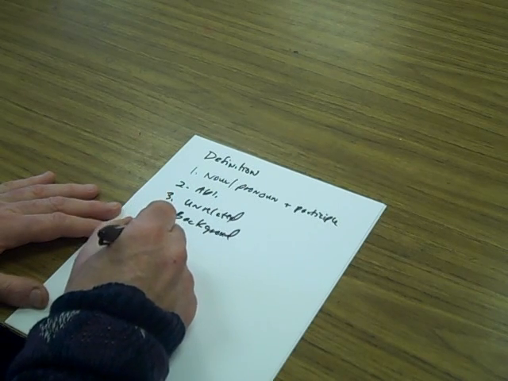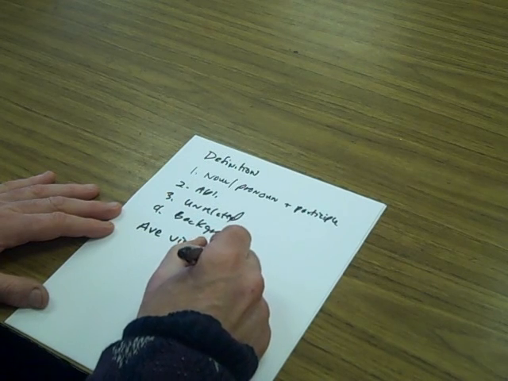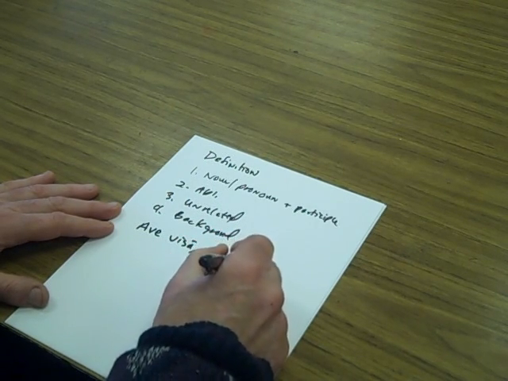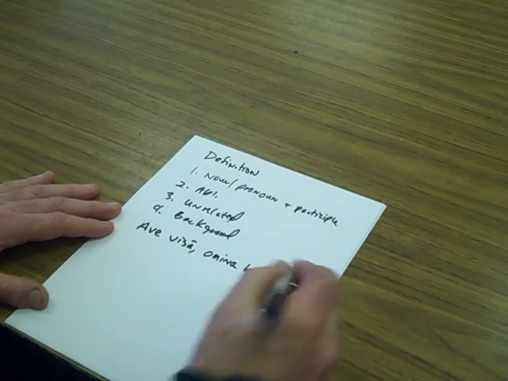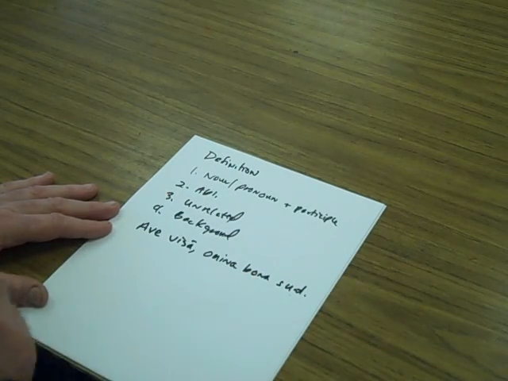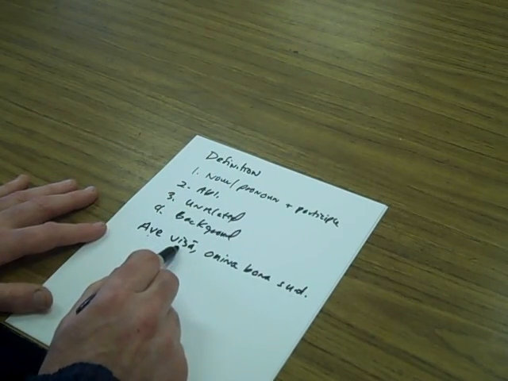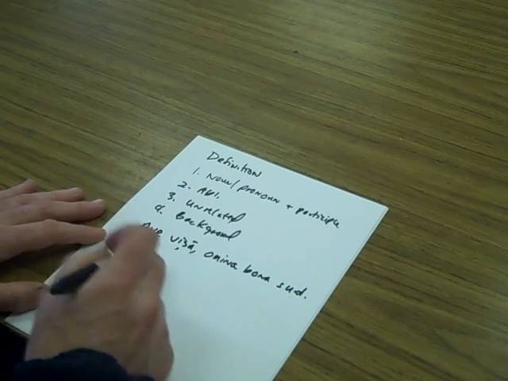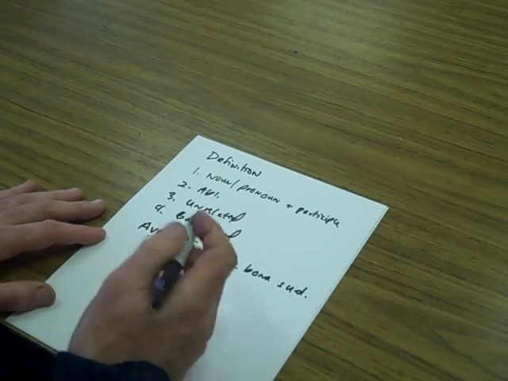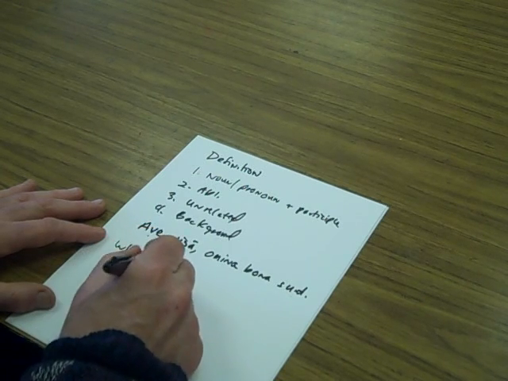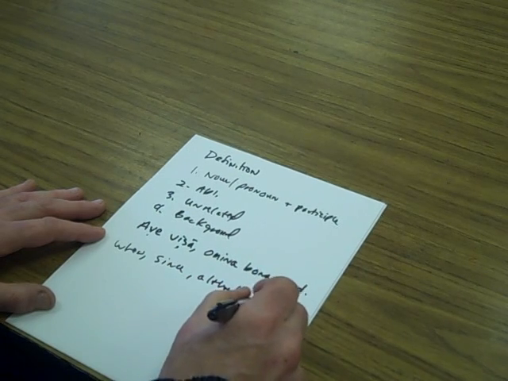Let's do another example. Let's say, avi visa, omina bona sunt. The omens are good. Why? What's the background of that? The bird having been seen. Now in English, we do not do things like "the bird having been seen." What do we do? We use when, since, although, because.